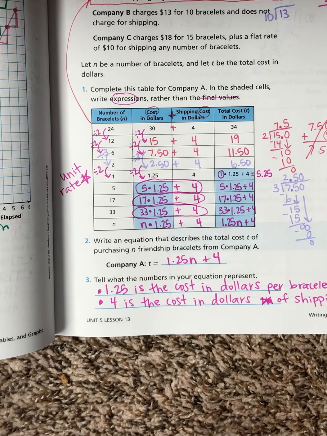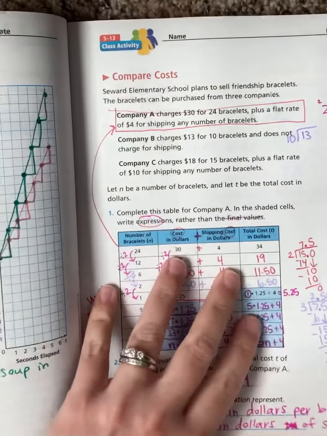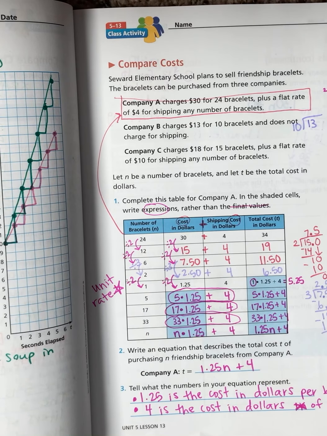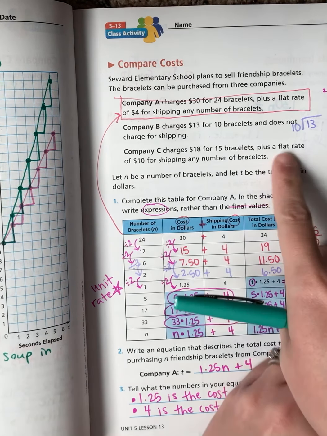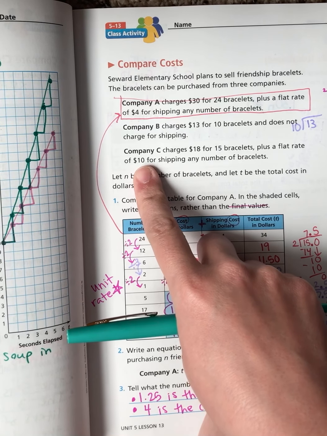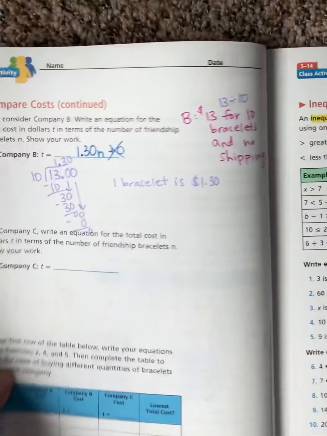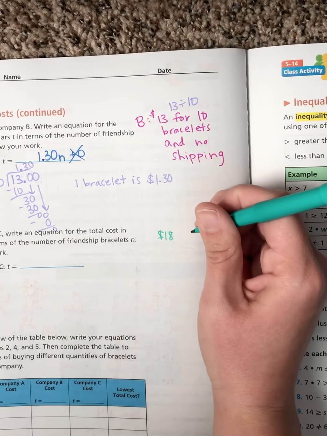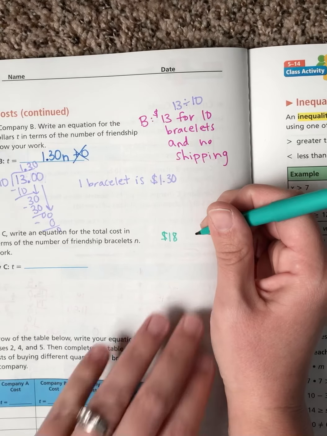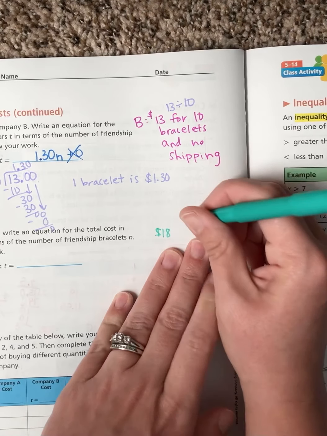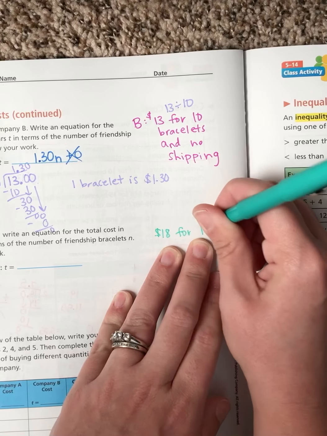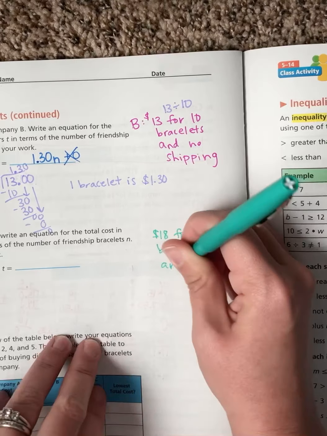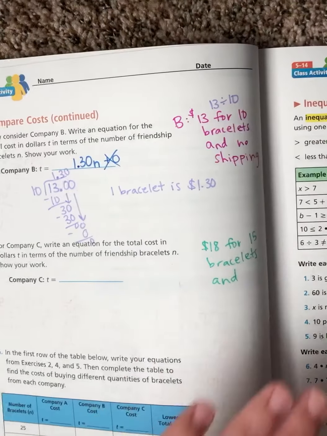Go fix it. So for our third company, for company C, we have $18 for 15 bracelets. And there's a flat rate of $10 for shipping. So I'm going to write that down. $18 for 15 bracelets. And they do have shipping. It's $10.